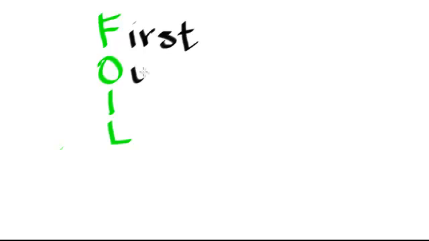Then we multiply our outer terms. Then our inner terms. And then our last terms.